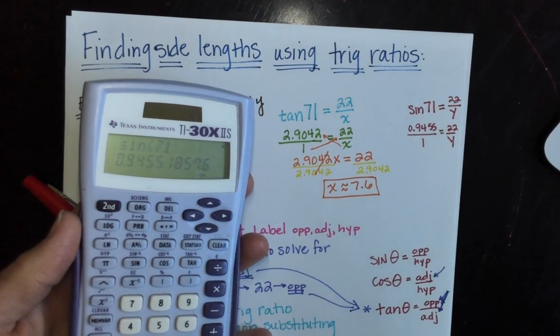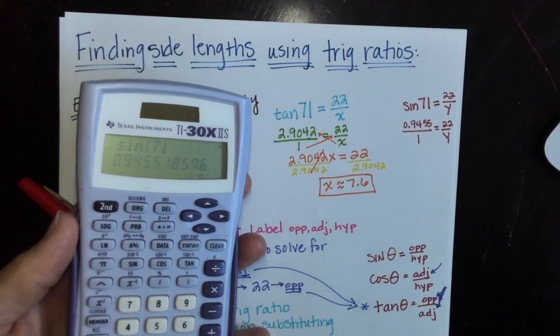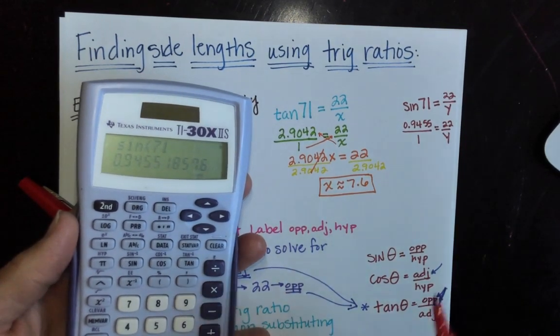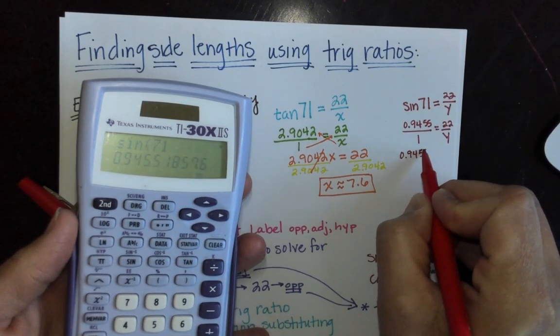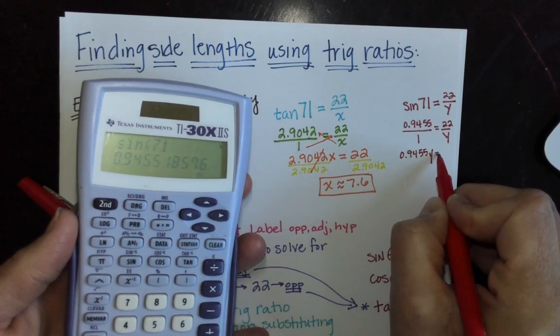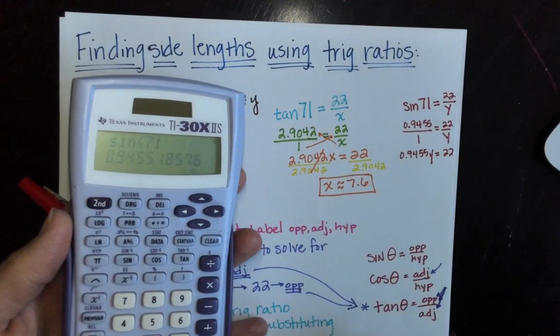So then when I cross multiply, we end up with this: 0.9455y equals 22.